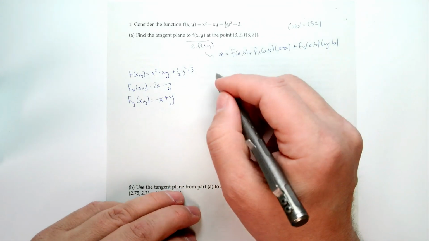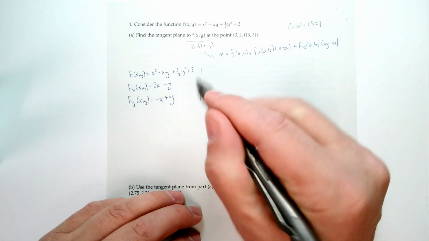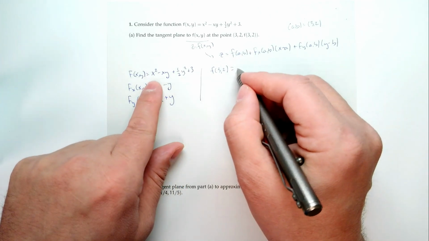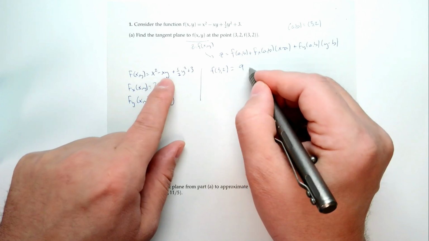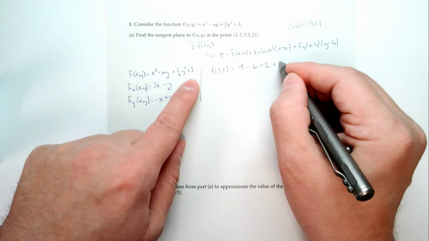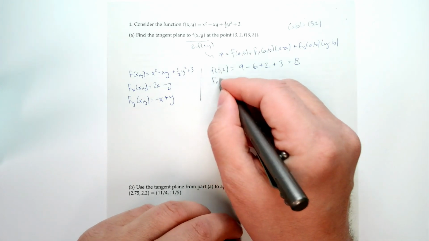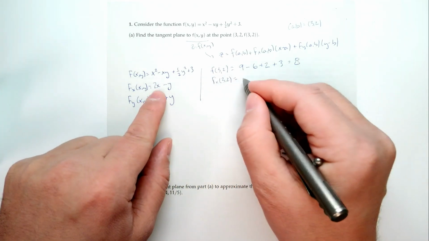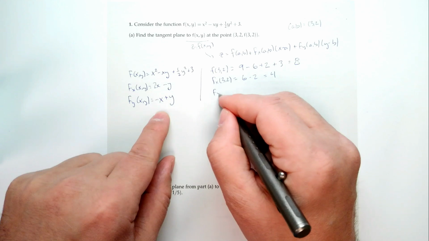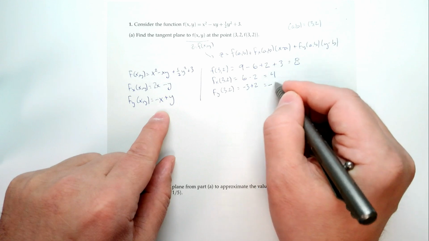And now, what happens next is we need to evaluate to get these three values here. So, plug in 3, 2. We plug in x equals 3, so that's 9. 3 times 2, 6. A half times 2 squared, 2. Plus 3, turns out still 3, and that becomes 8. And then f sub x at 3, 2. Well, 2 times 3, 6. Minus 2 makes 4. F sub y at 3, 2. Minus 3 plus 2, which makes negative 1.